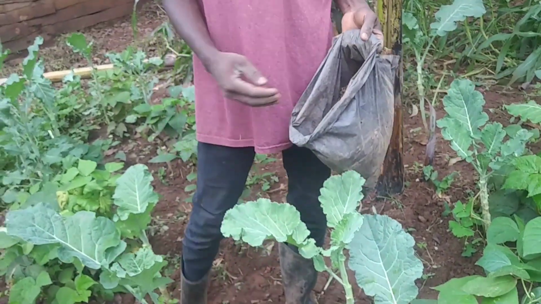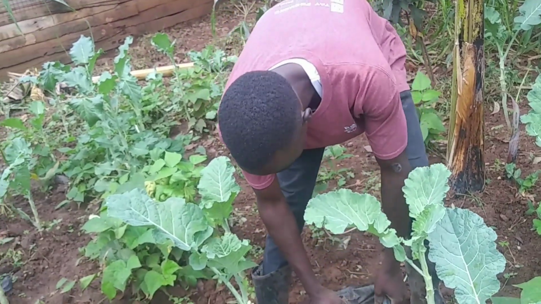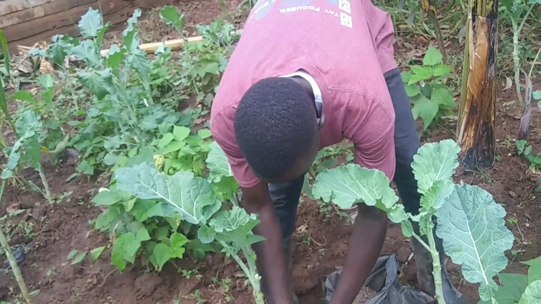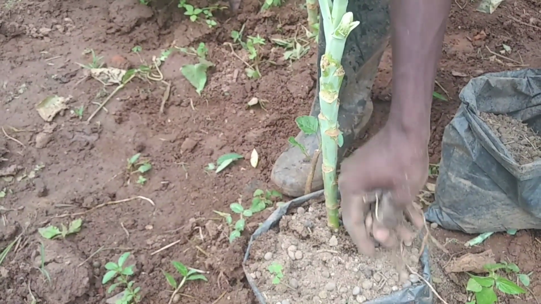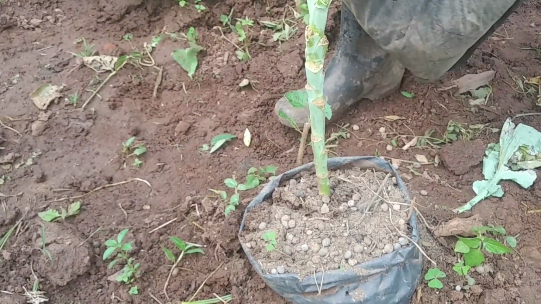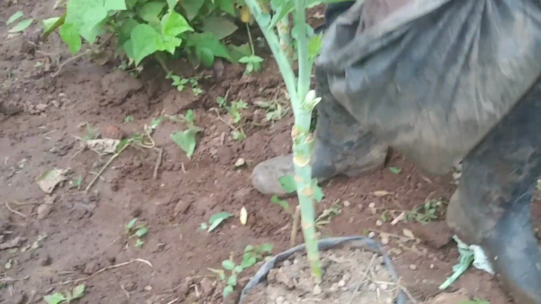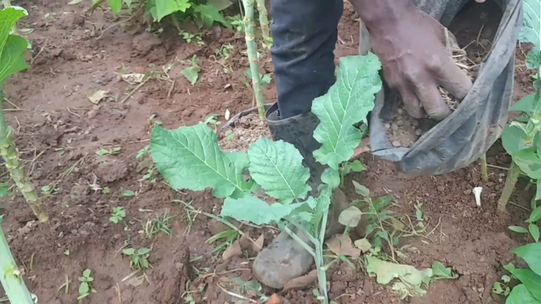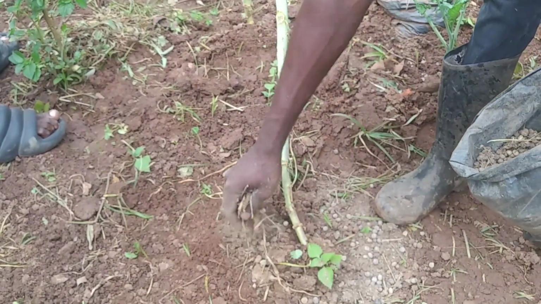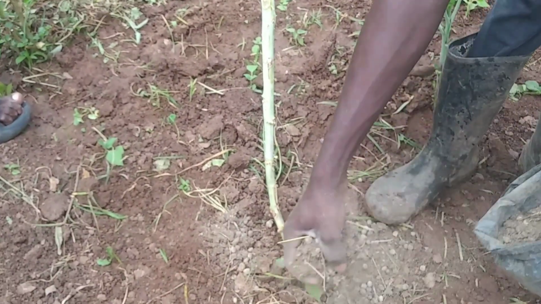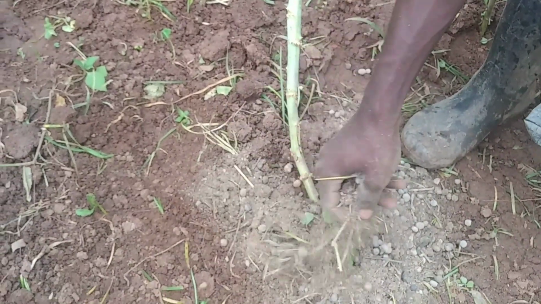If you have the crops in potting bags, it is healthy and good to spread more of the rabbit droppings around the crop. And when you have the crop out of the polythene, you can also spread them around the crop.